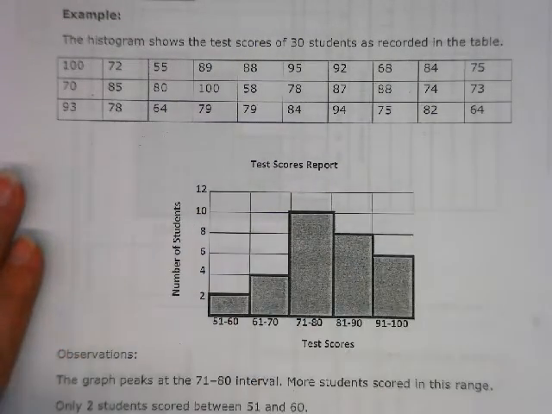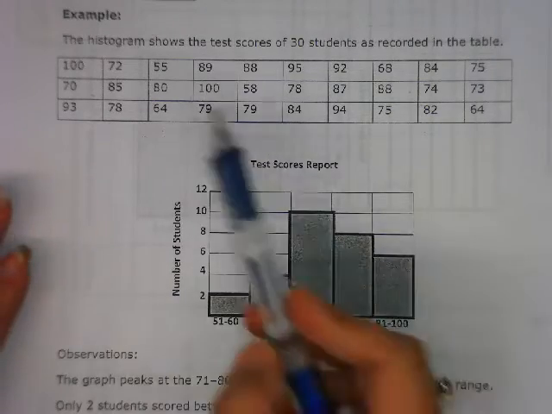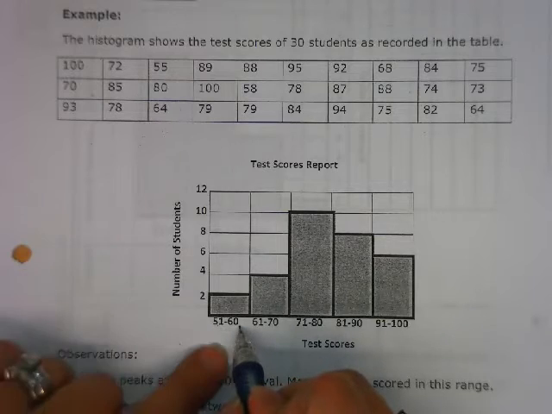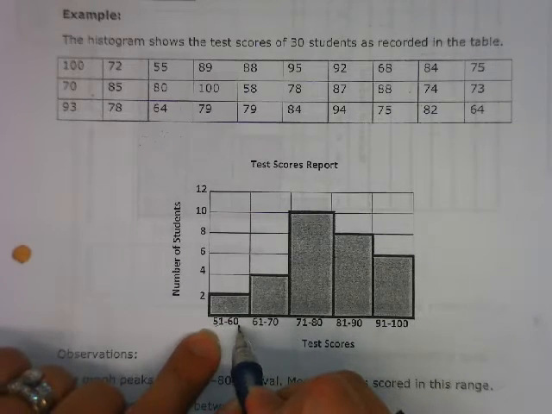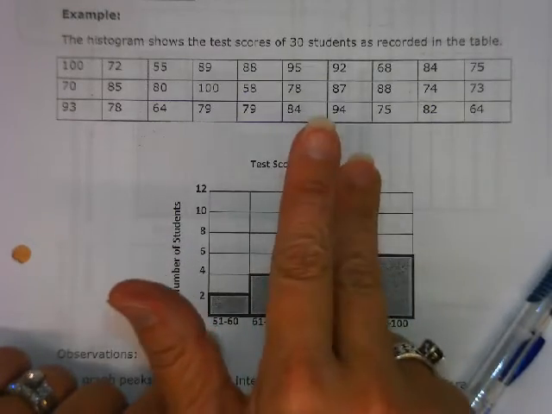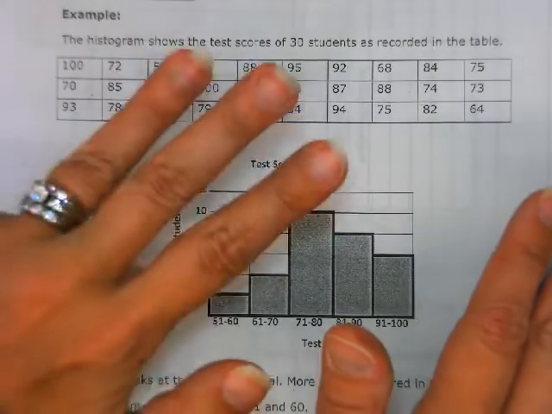Okay, so these test scores make more sense, yes? And look what they've done. They've already taken all of this and put it here. So from 51 to 60, that's actually 10 spaces, right? Because you got 61, 62, 63, 64, 65, 66, 67, 68, 69, 70.